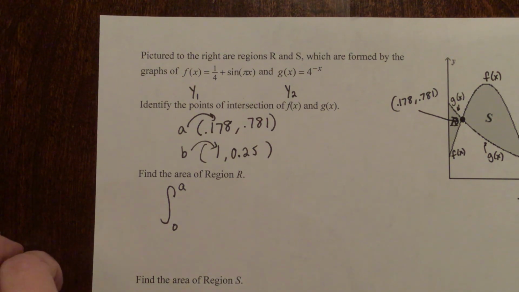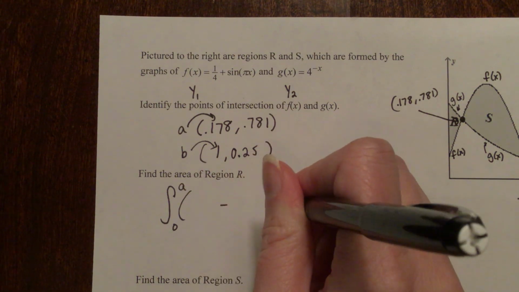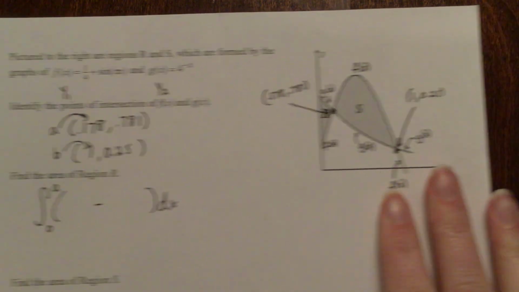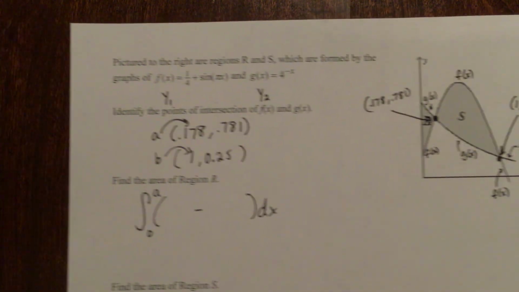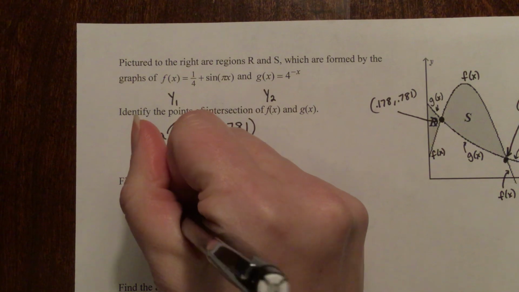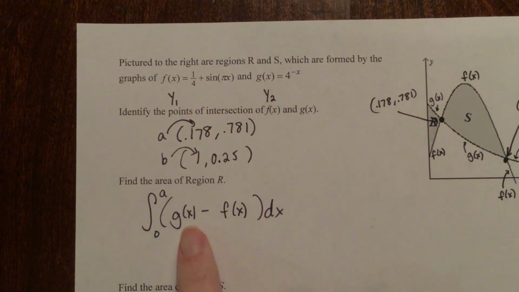All right, we need our top function minus our bottom function. Think about which function is above which function for R. G of x is above f of x, so I'm going to put g of x on top. G of x is here, and then f of x is here. Do not put y1s and y2s into this. Do not write your calculator steps like Math 8 when you're actually doing a test. The graders do not grade that.